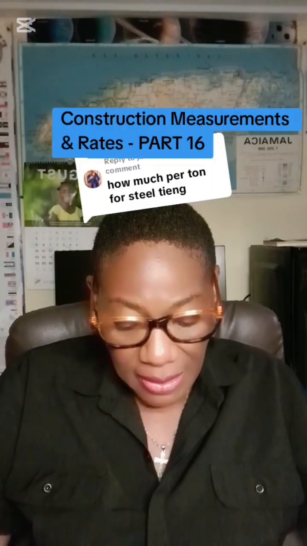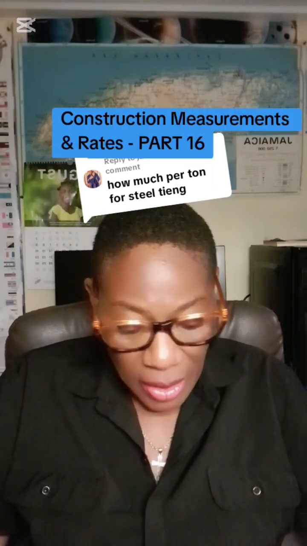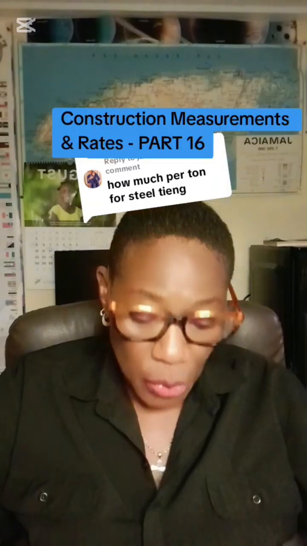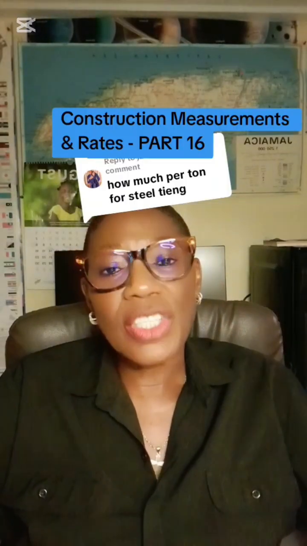We have high tensile steel bars as well. I don't think that for domestic purpose you'll be using those, so I'll leave those out. So that is generally what it is.